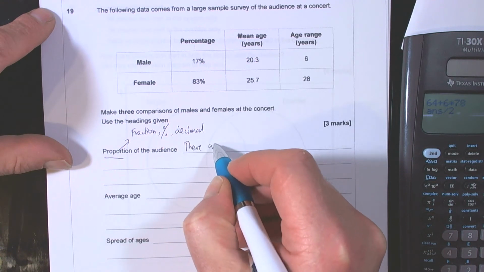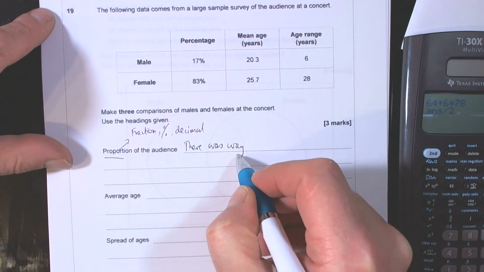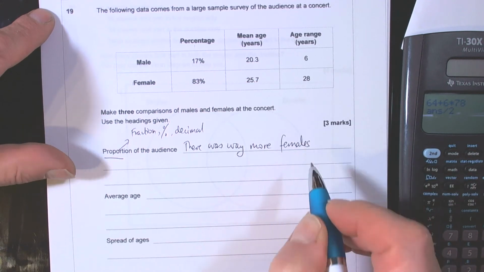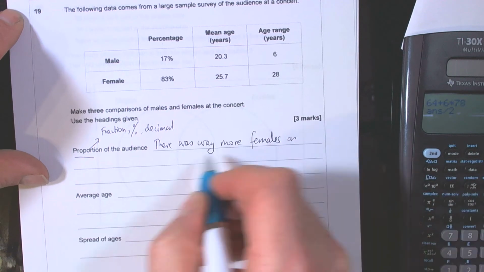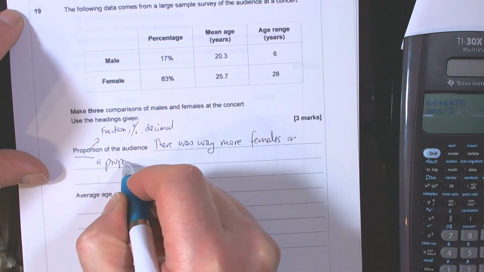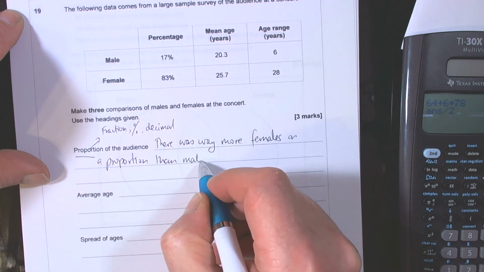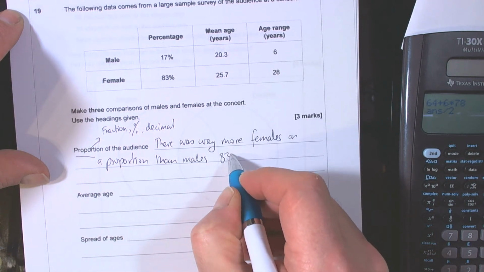there was way more females as a proportion than males. 83%.